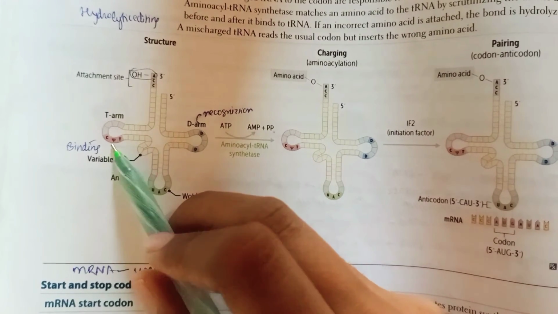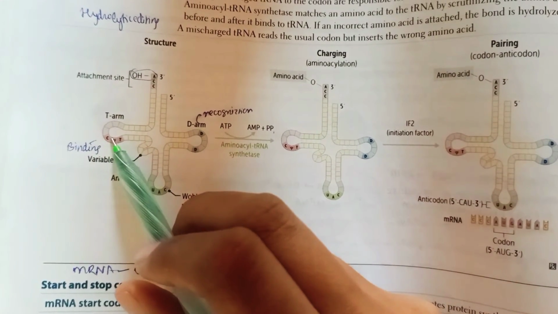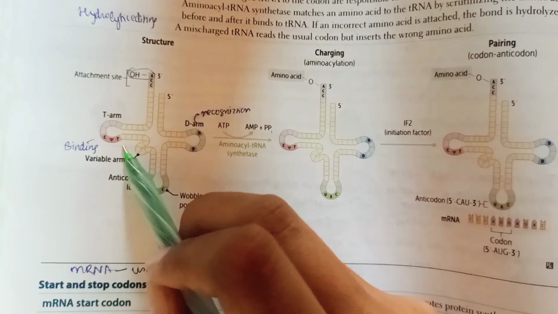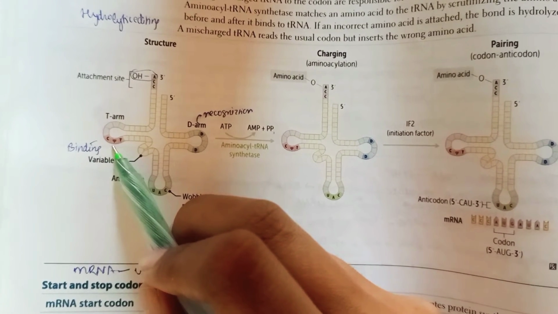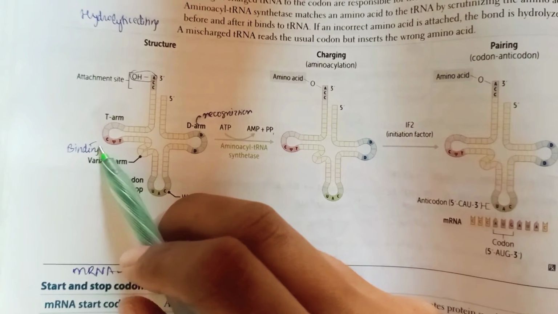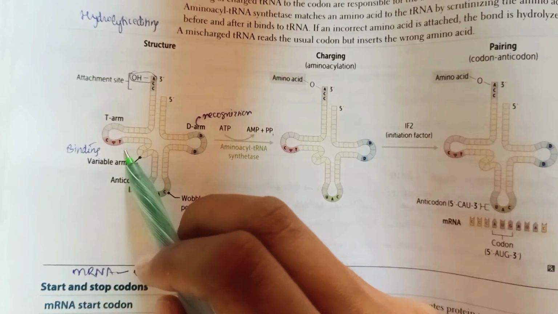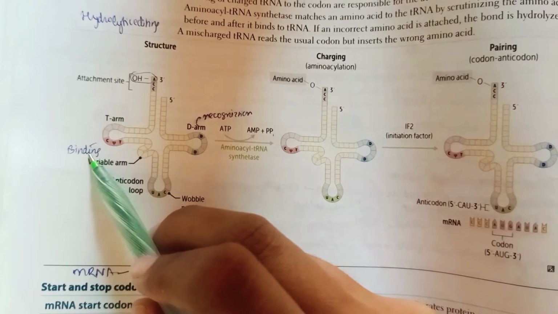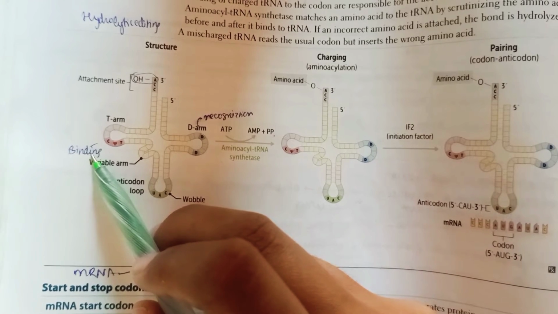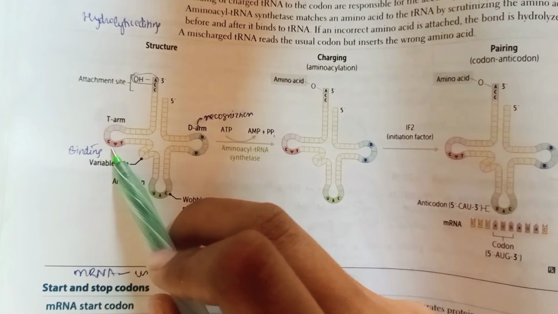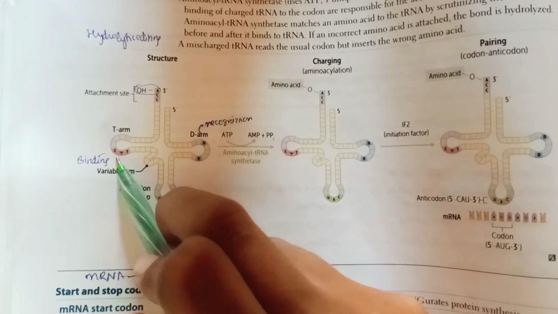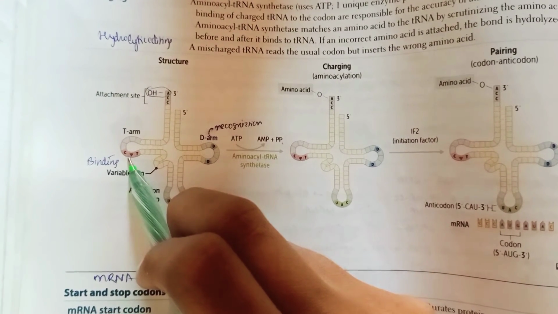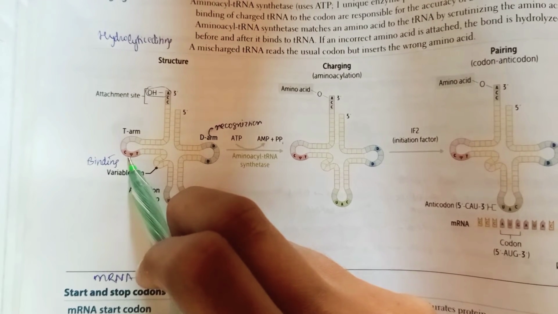There is a T arm, D arm. You can see the T arm has TΨC structures. T stands for ribothymidine, Psi stands for pseudouridine, C stands for cytidine. Actually, this T arm is useful for the tRNA binding with ribosome. I have written here binding because the T arm tethers the tRNA molecule to the ribosome. Now tRNA's function is to form proteins, right? So first this tRNA should bind to our ribosome so that it can form proteins.